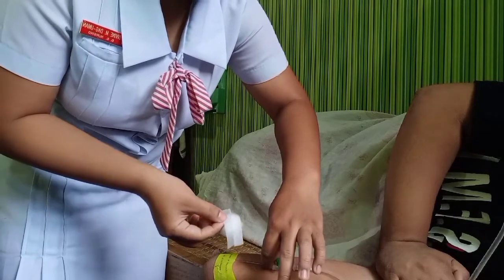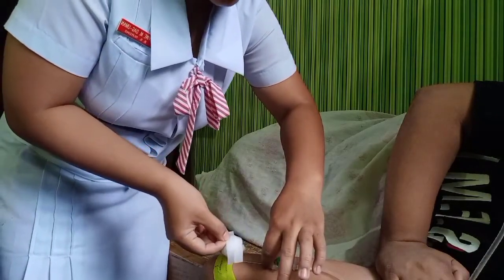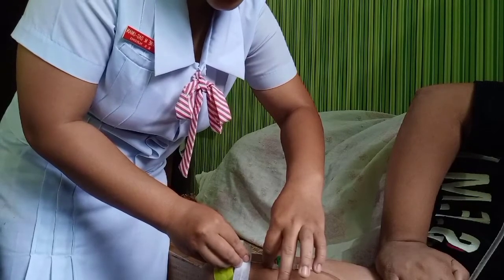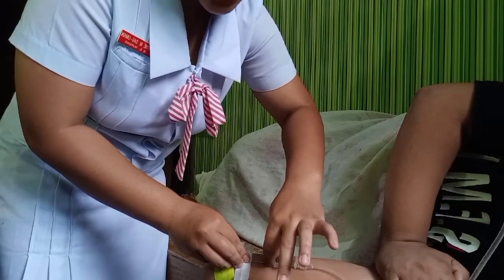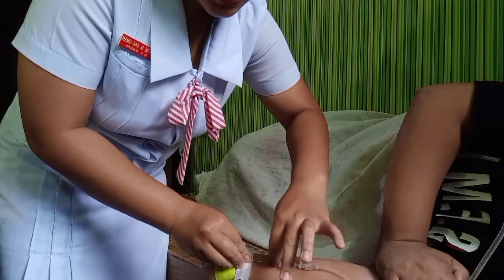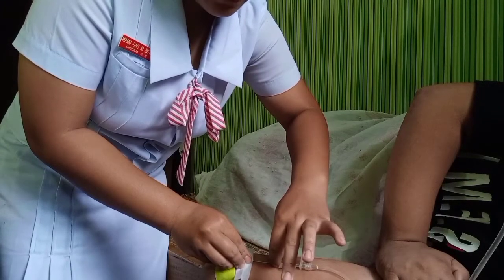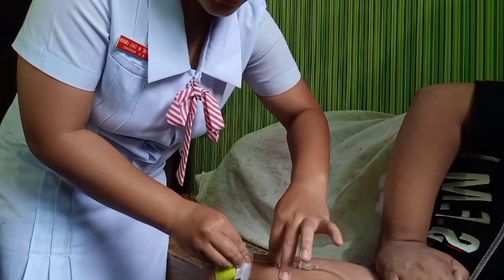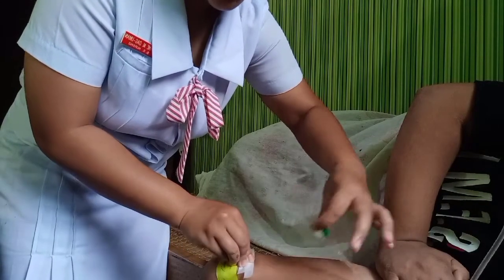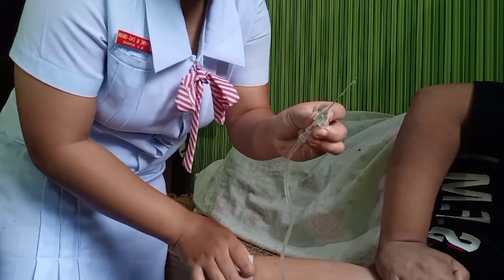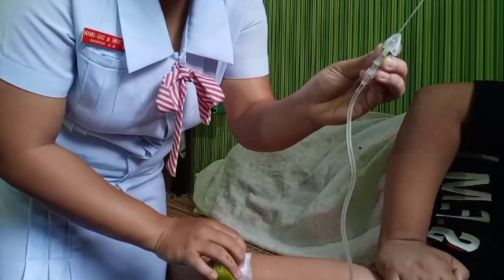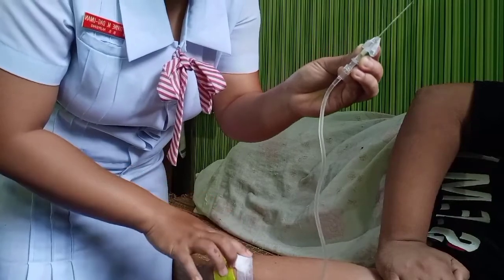So to avoid that, we are going to put the dry cotton with a plaster onto the site of injection, and then detach the cannula from the injection port slowly. A second after detaching the cannula, we apply a gentle pressure to the cotton balls on the site of injection. If the patient is able to do so, let them.